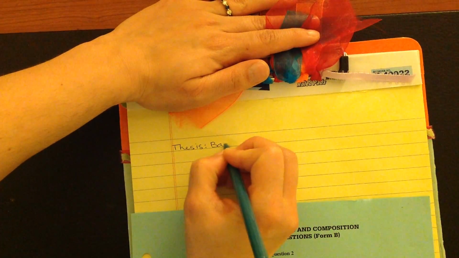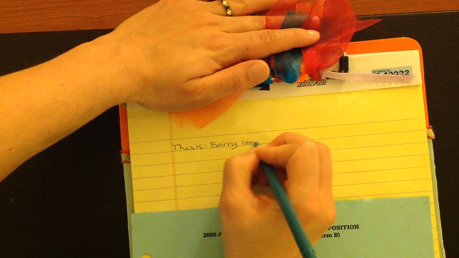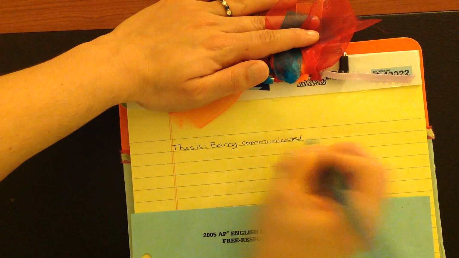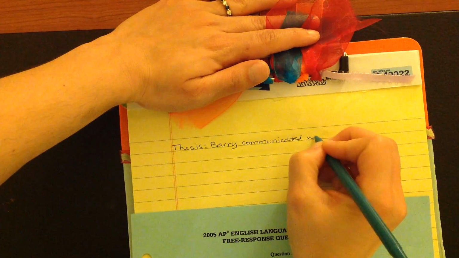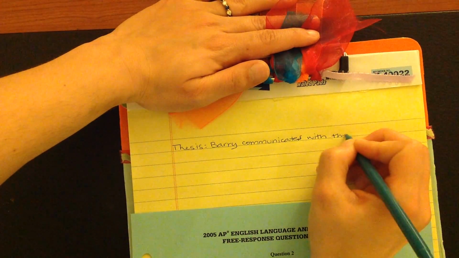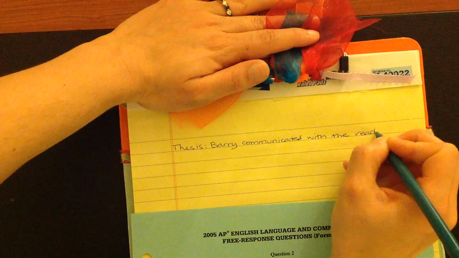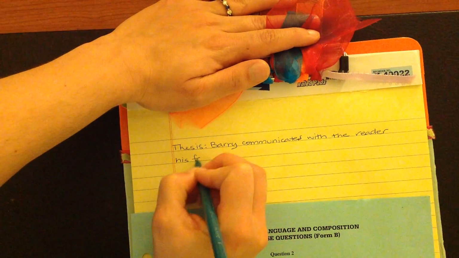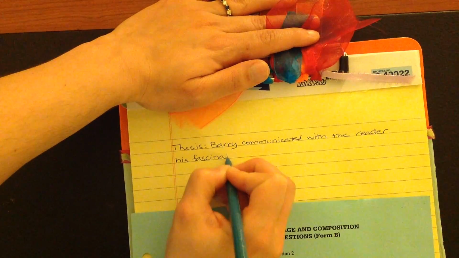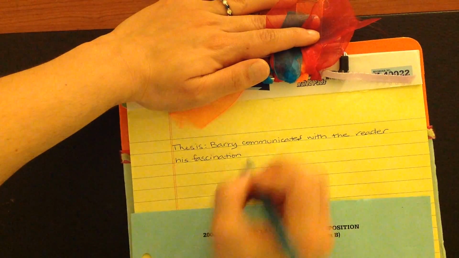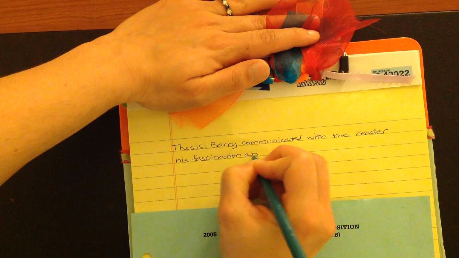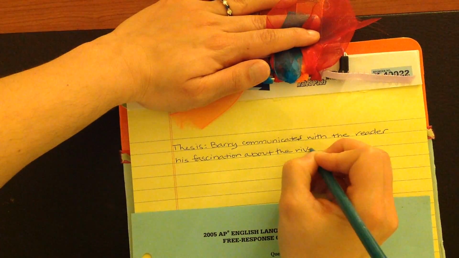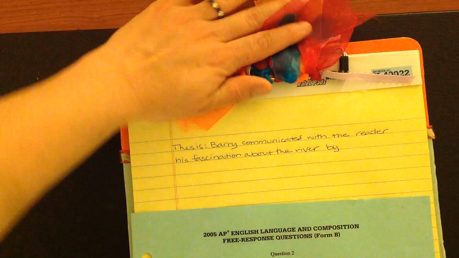Barry communicates with the reader his fascination with the river, about the river maybe, because I already said with, by.